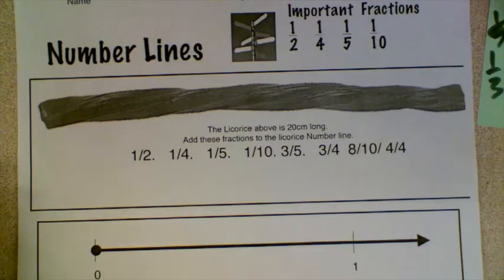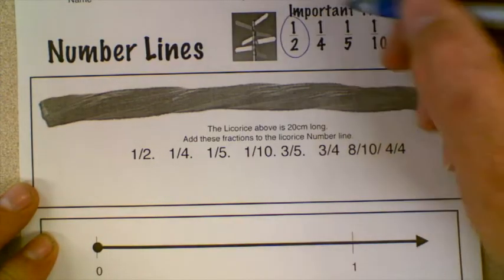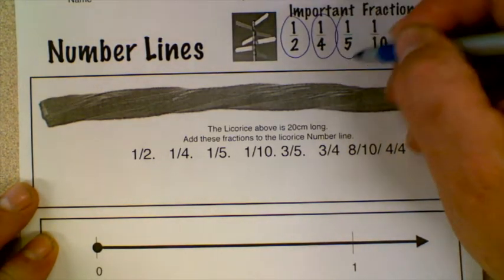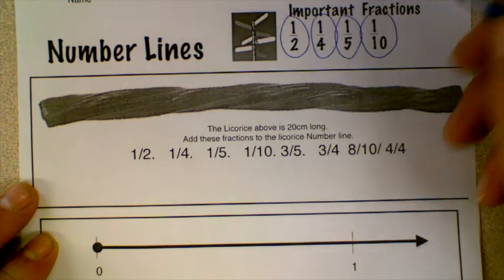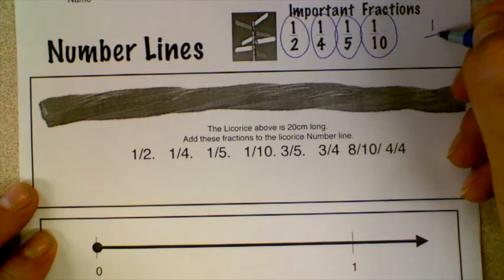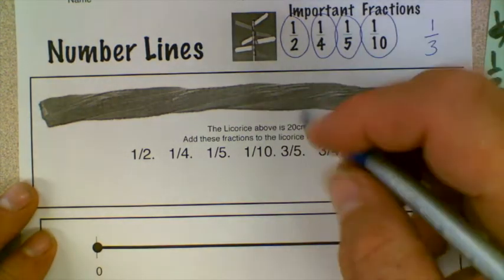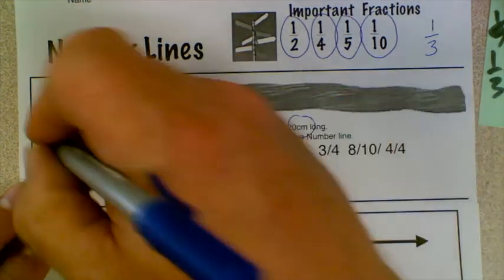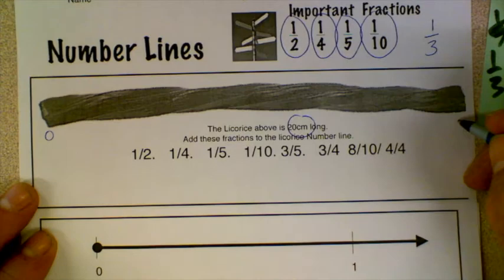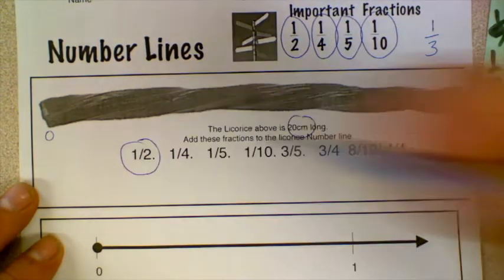Let's go to another page. Okay, in this page, we're talking about organizing fractions on a number line. Here are some of the important fractions you may want to be able to work with. Also, sometimes 1/3 gets popped in there as well. Now, in our lesson, we used licorice as a number line before, but in this case, I've drawn the licorice as 20 centimeters. So really you can think about 0 on one side and 20 centimeters over there.